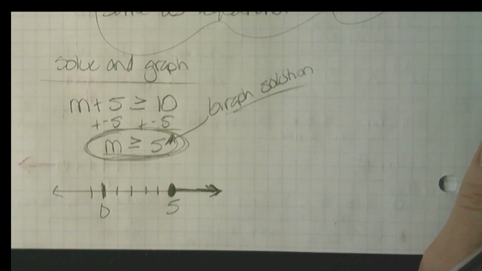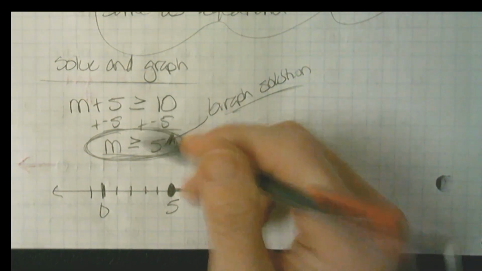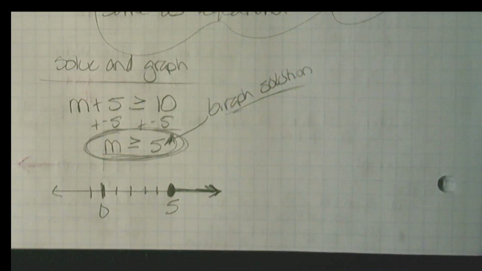No, it's not equals 5. It's an inequality. So you have to switch it. I'm not doing equations. We are doing inequalities. So you can't change that to an equation because that's not what this is. So make sure you're leaving it as an inequality. Ada.